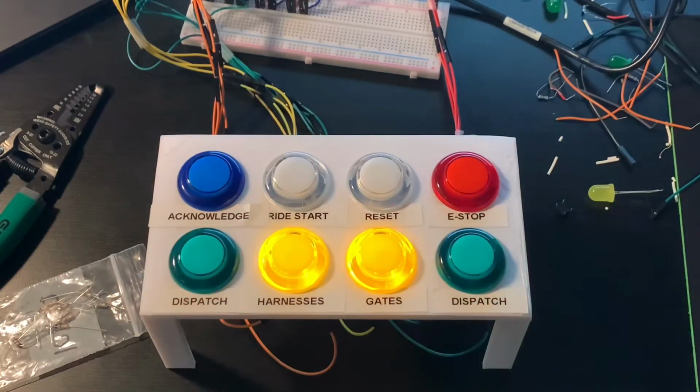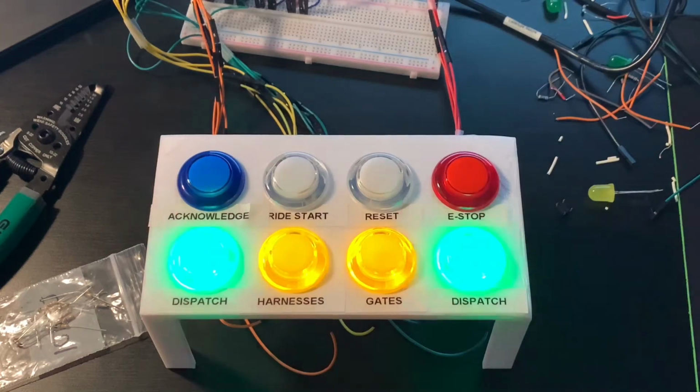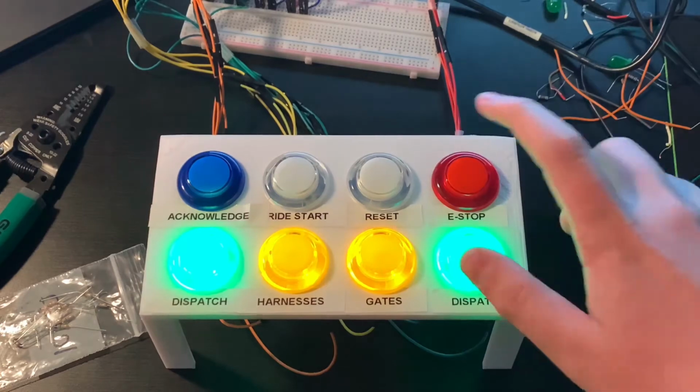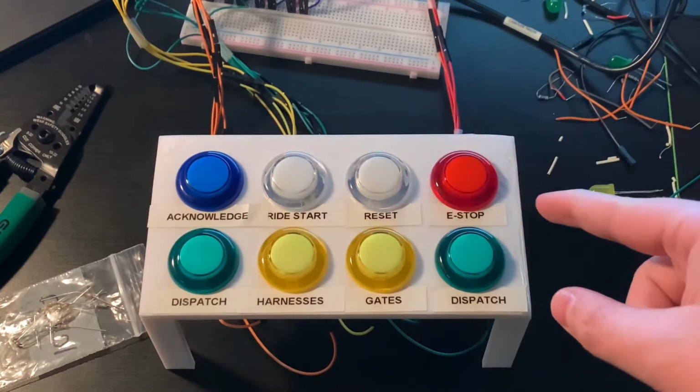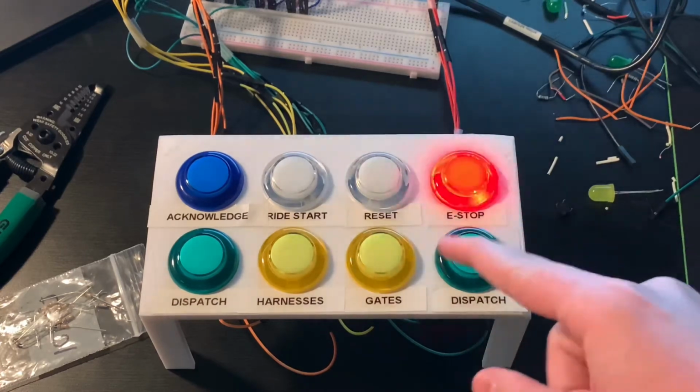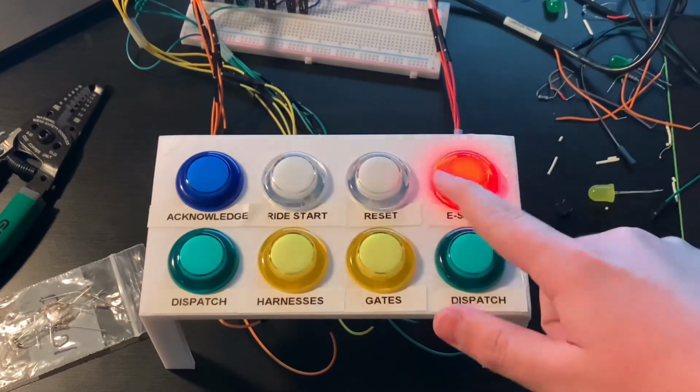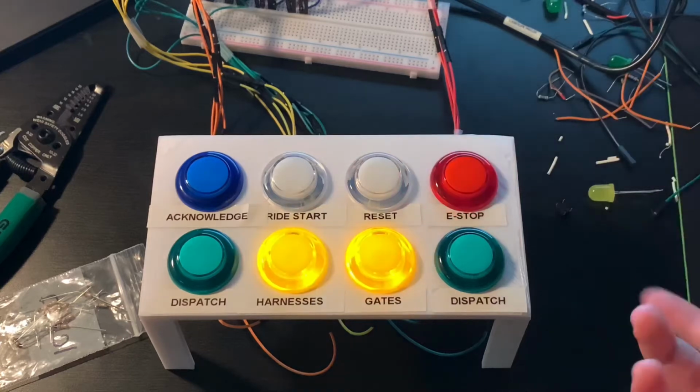All right, so this is going to be a little bit quick. This will be the final segment of this video, I think. But I added in the e-stop, and I'll just show that off quickly. So you're in ready to dispatch, but hit e-stop, and then all lights go off. E-stop blinks super fast. And then right now, I don't have reset programmed, so I just have it so you hit e-stop again, goes out of e-stop.